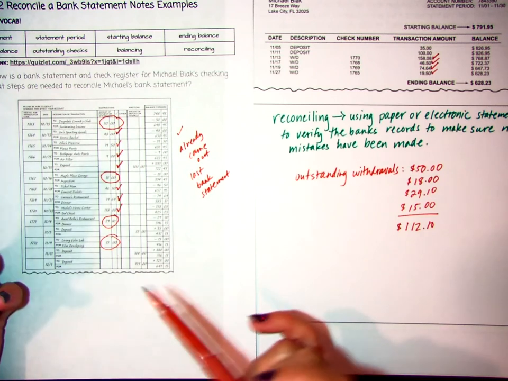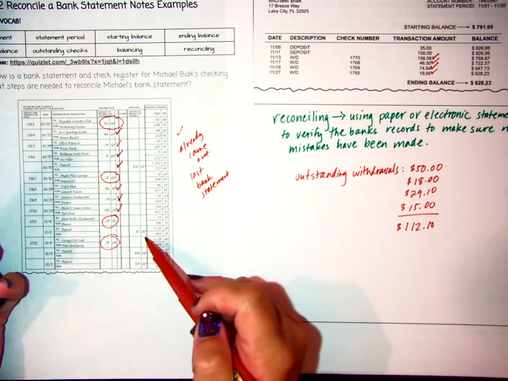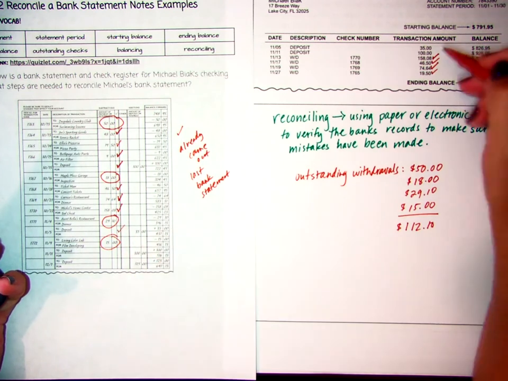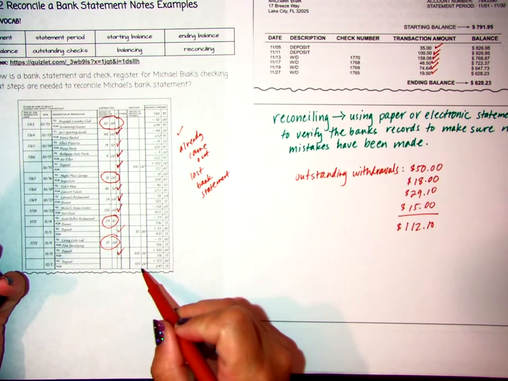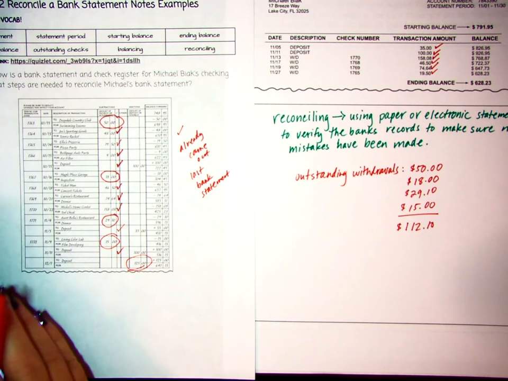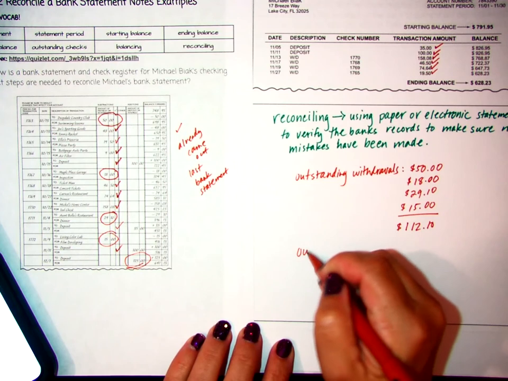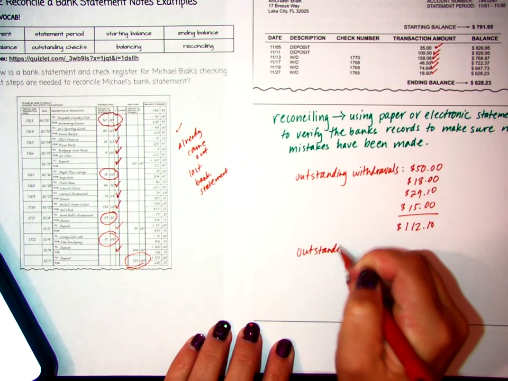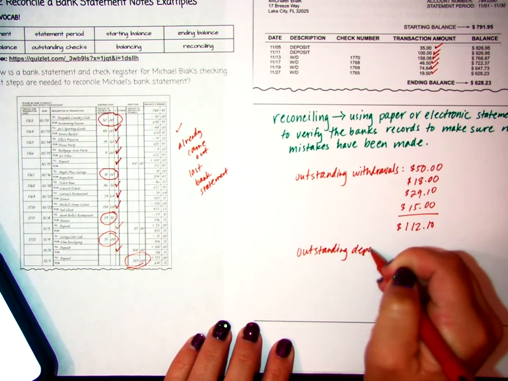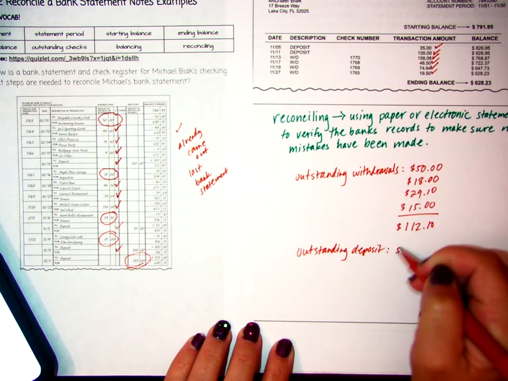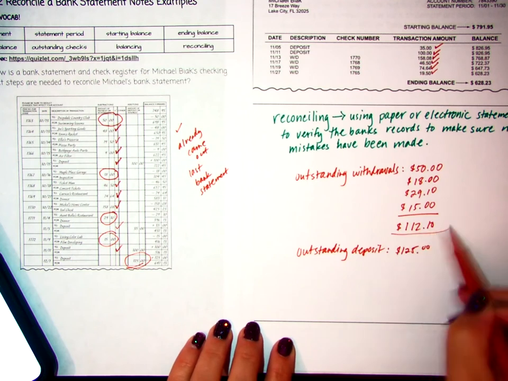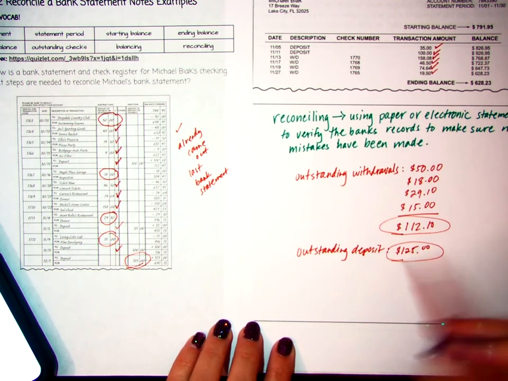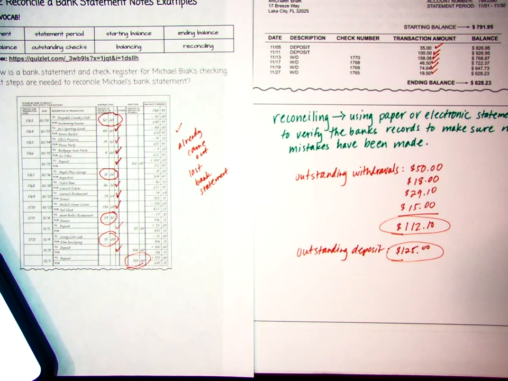And then I'm going to go look at what the other 2 things are that are on here. And I'm noticing that there is a deposit of $35 on here, check, check, and a deposit of $100 on here, check, check. But there's this outstanding deposit of $125 that's showing on there. And I don't need to add that up because it's just the one number. So I've got this outstanding withdrawals amount and this outstanding deposit amount, and those are the 2 numbers that I need.